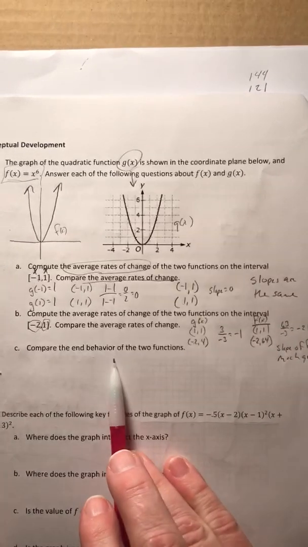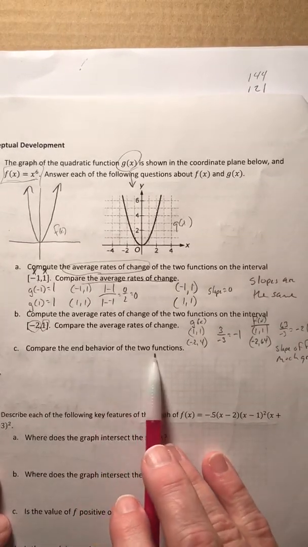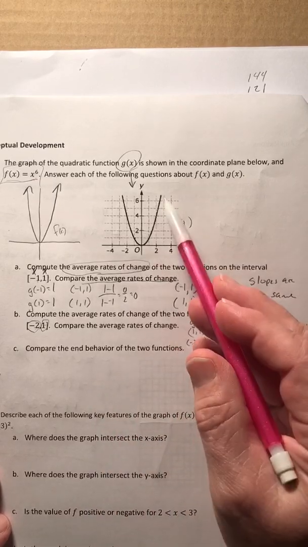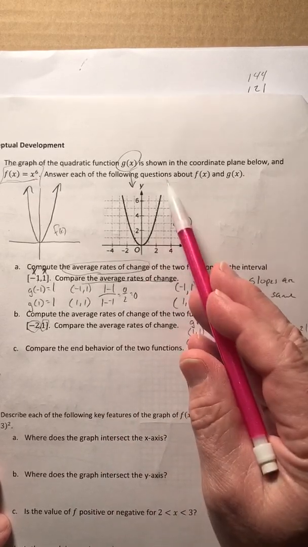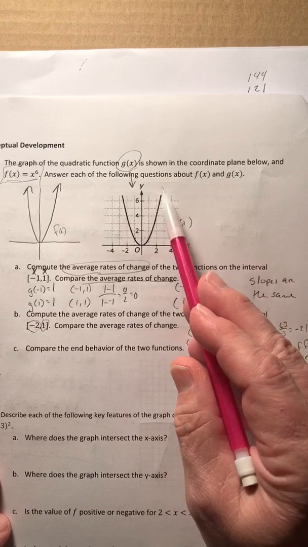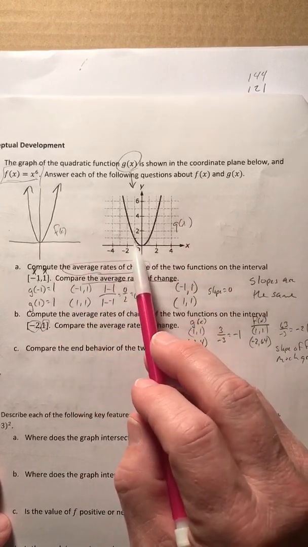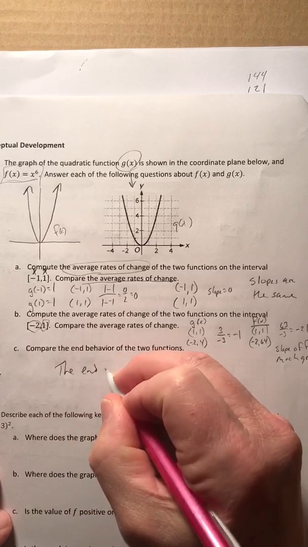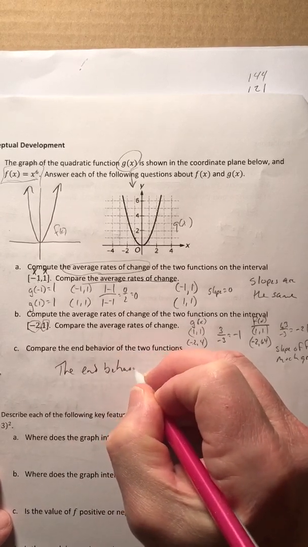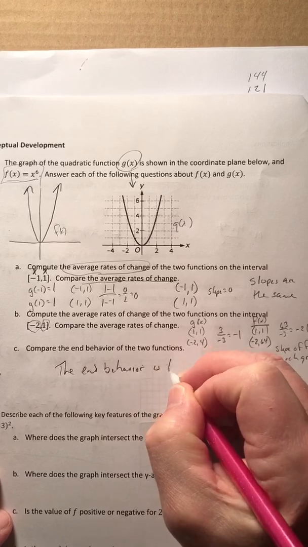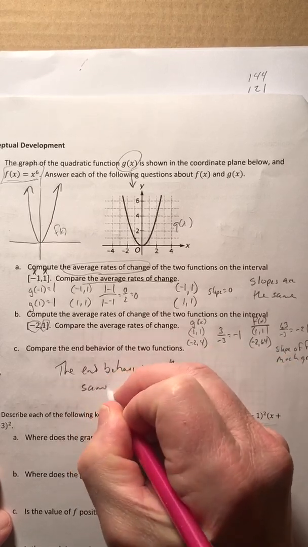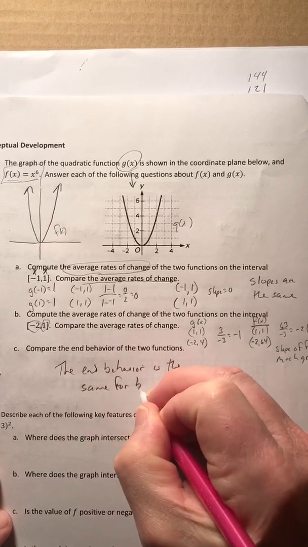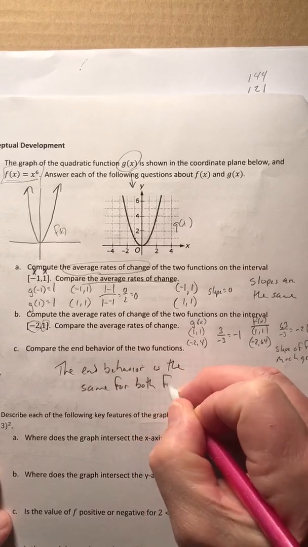All right, and then the last thing in that problem you have to do is compare the end behavior. Well, the end behavior, g of x, as x goes to positive infinity, it's going to positive infinity. F of x is going to positive infinity, and they're both. So the end behavior is the same for both functions.